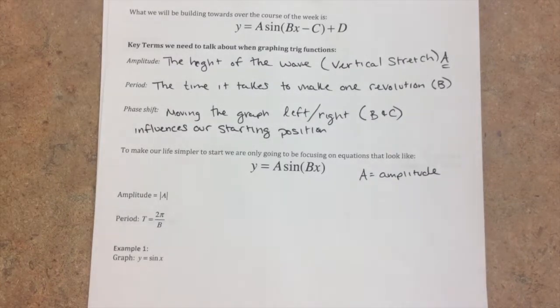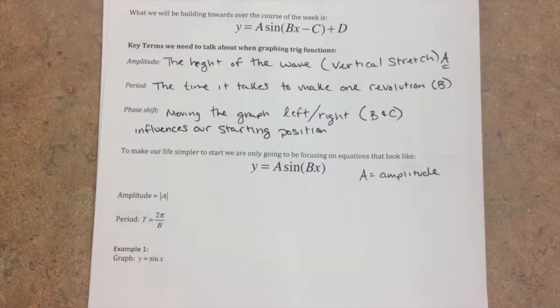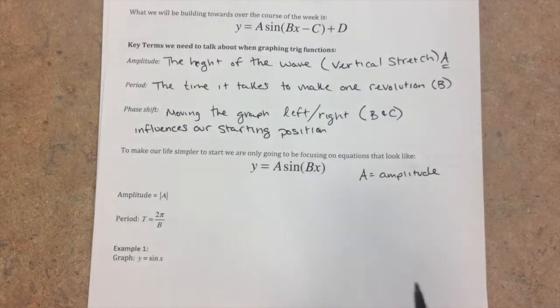Because if you're turning the speakers up or down on your radio, you're not saying, oh, change the amplitude of the music by negative 2 decibels. No, you say turn it down. So with amplitude, we're always talking about the absolute value. The amplitude is always positive. But if we have a negative amplitude, it could just flip our wave.